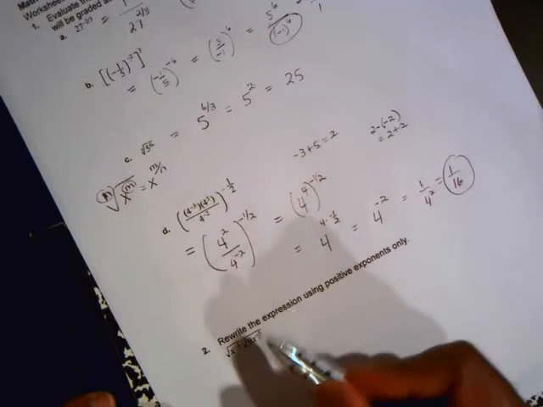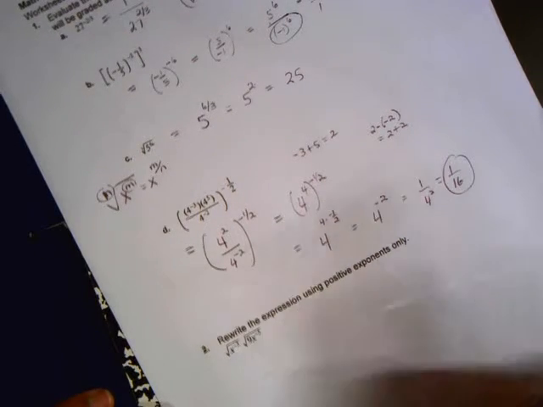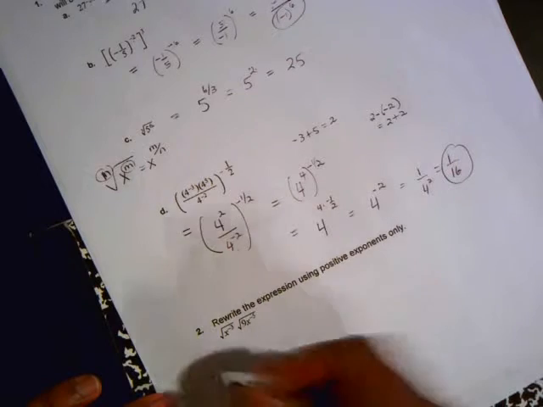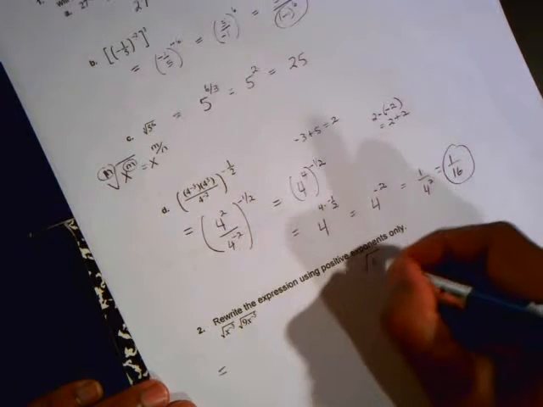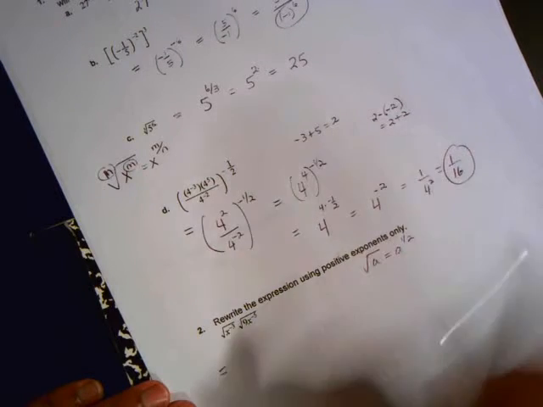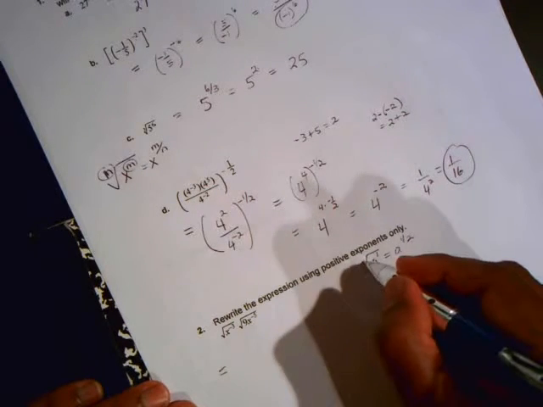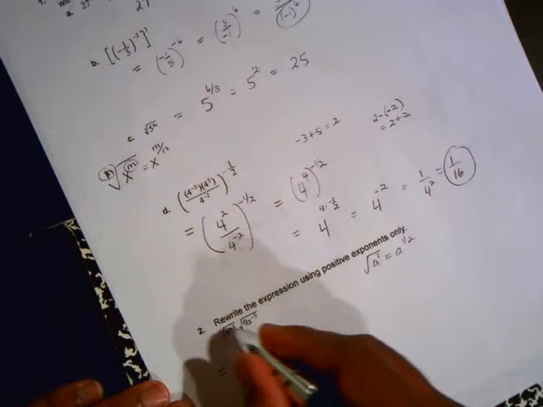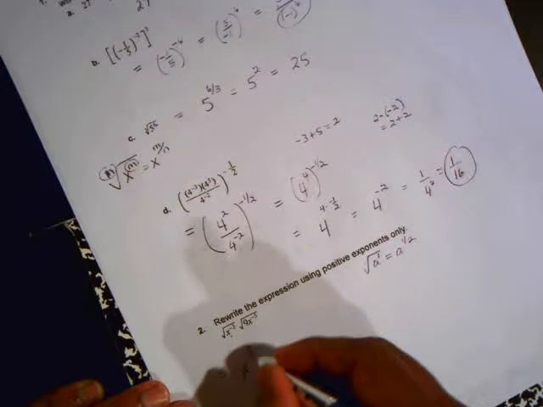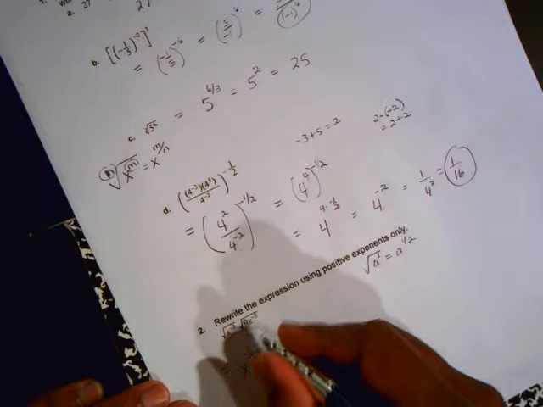Alright, last question on this page. The question says, rewrite the expression using positive exponents only. So I'm going to write this first. If you have the square root of a, it's a to the 1/2. Okay, this is the 1 divided by the 2. But here I have negative 3, so it's x to the negative 3 divided by 2. Now, this is a product.